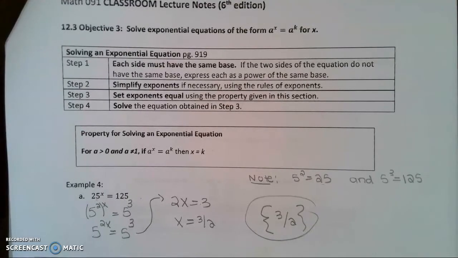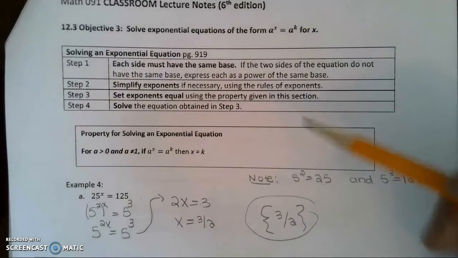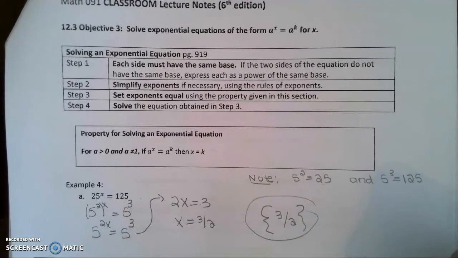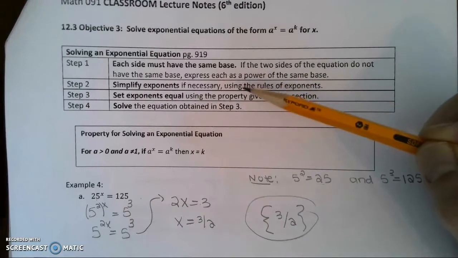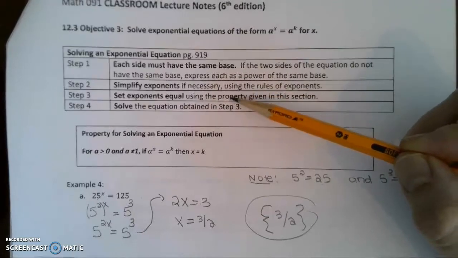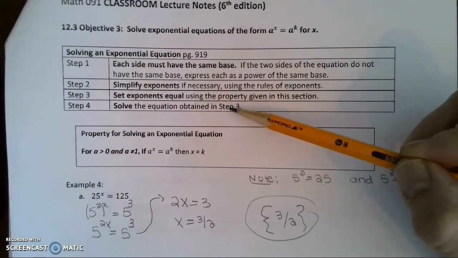So we're in 12.3 Objective 3. We were going through a couple examples. I did the first two already in the previous video. I'm going to do the bottom two in another video. So again, first of all, try to identify the same, write them both as the same base. Simplify the exponents. Set your exponents equal to each other and then solve.